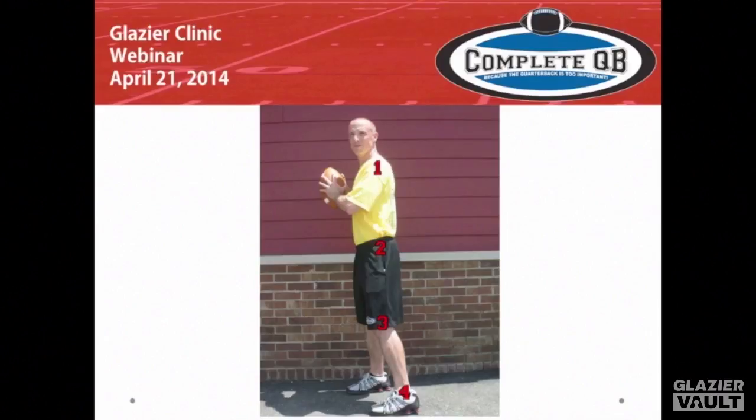Our basic concept here is that as we get set to deliver the football to a target, we should always have those 4 points. And I ask our kids to imagine that there's 4 laser lights emanating from those 4 points on their body. So if you can imagine kind of three-dimensionally for us now, coaches, as you look at this picture and you see number 1, and I apologize, that's a picture of me.